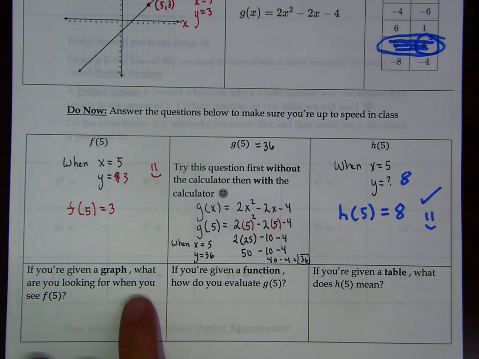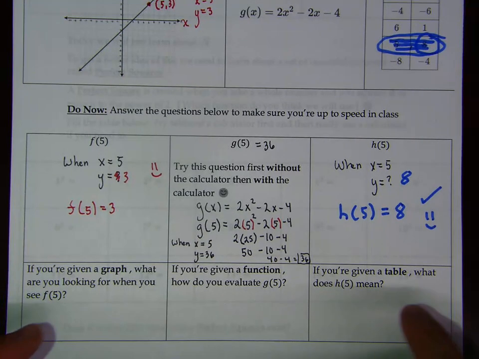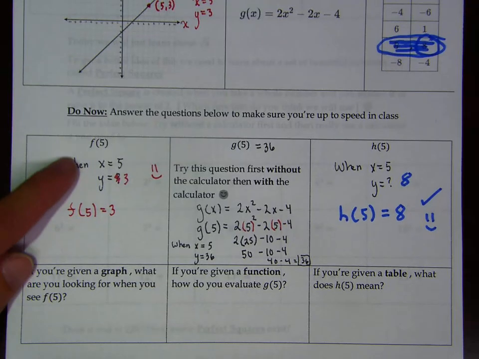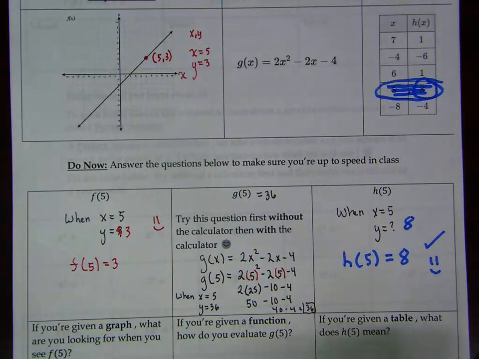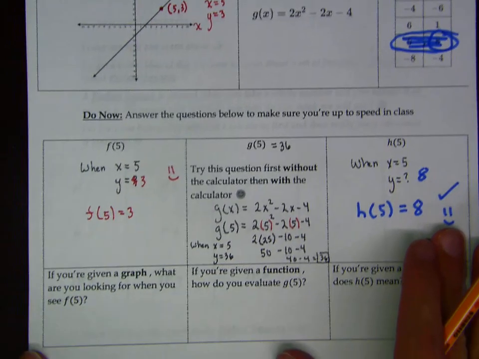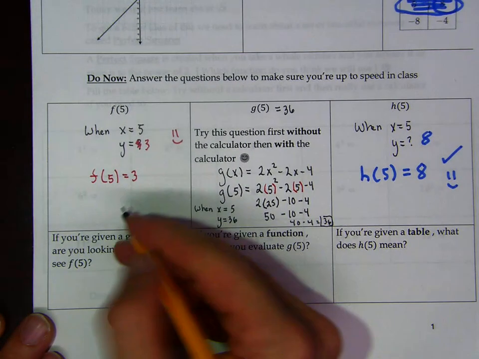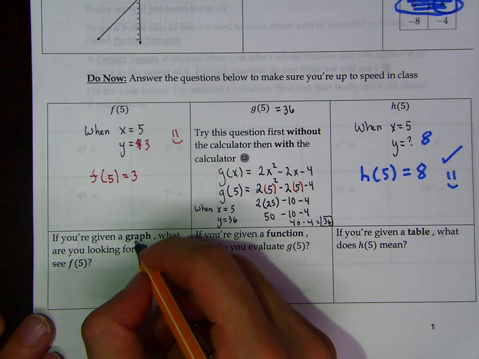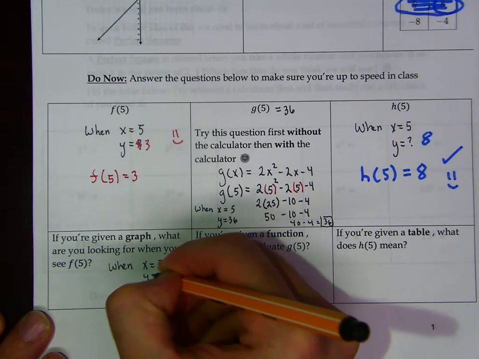Take your time, pause the video, summarize this in your own words, and see if you could explain in words what you must do if you're given a picture, a function, or a table. Right? Take a minute because it will really help. If you're given the graph, when x equals 5, y equals what?